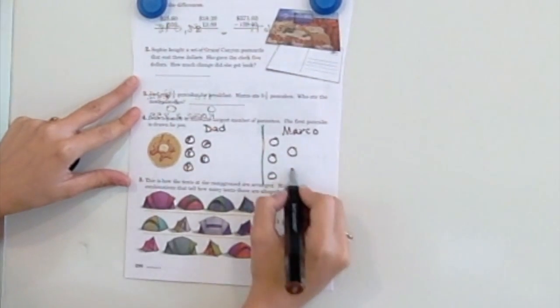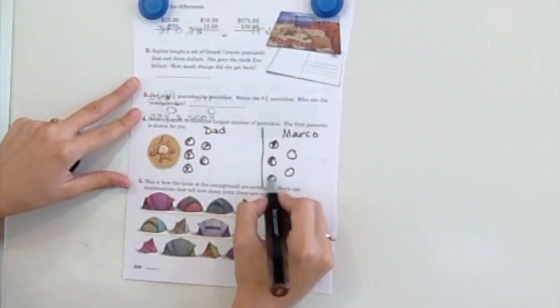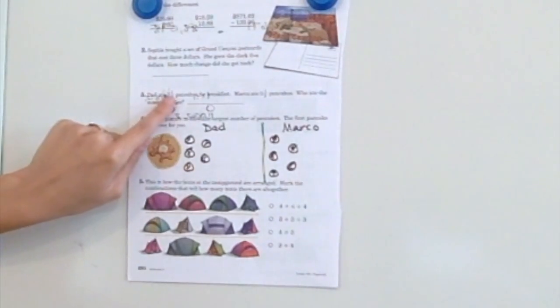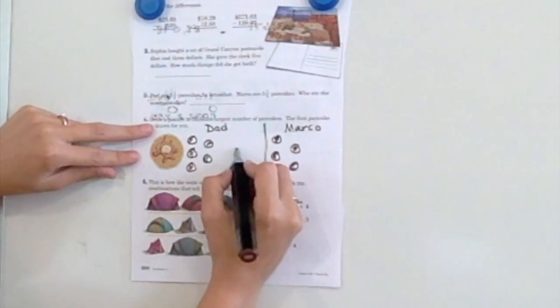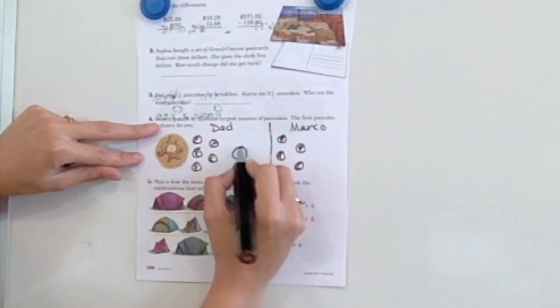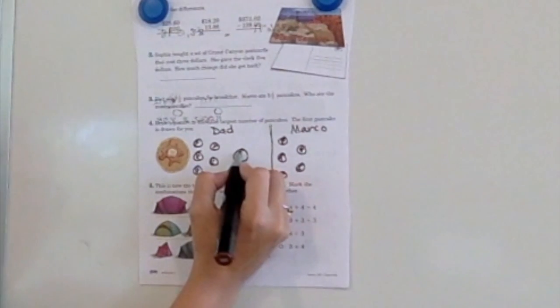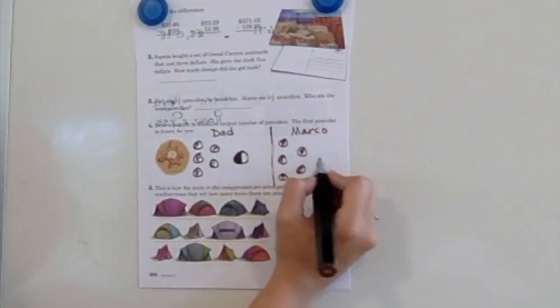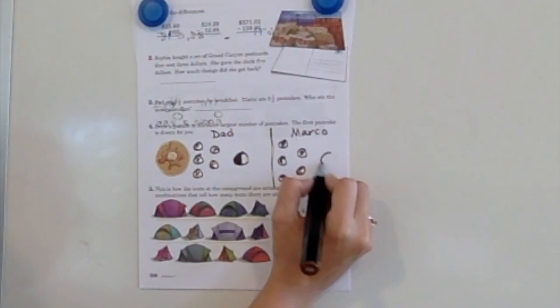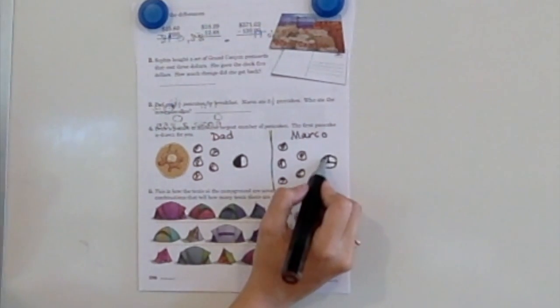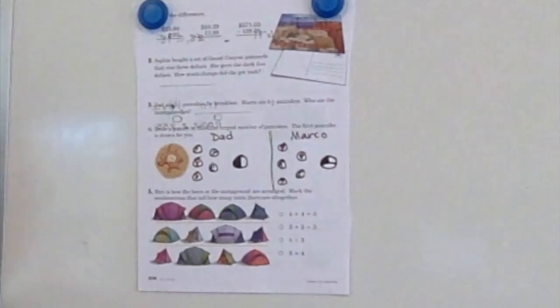So far, is there anybody that has eaten more? No, they've both eaten 5 whole pancakes. But Dad ate 5½ pancakes. So he had another pancake, but it was cut in half, right? And he only ate 1/2 of it. Okay? Marco ate 1/3. So he ate another part of a pancake, but it was broken up into thirds, 3 sections, and he only ate 1 of those 3 sections.